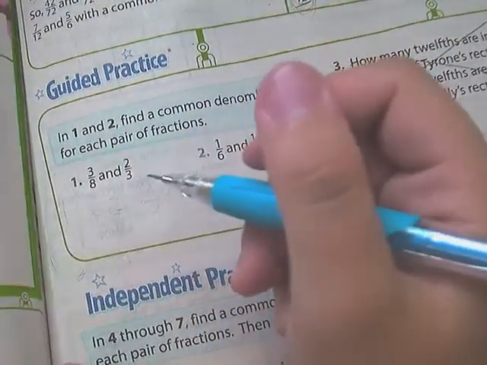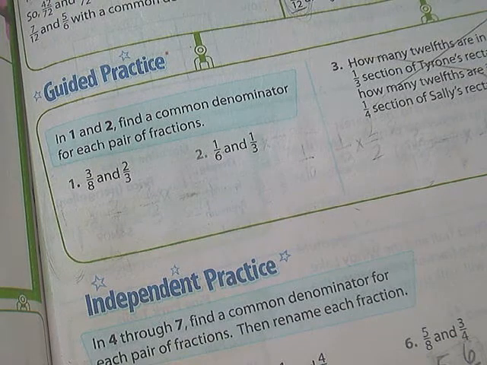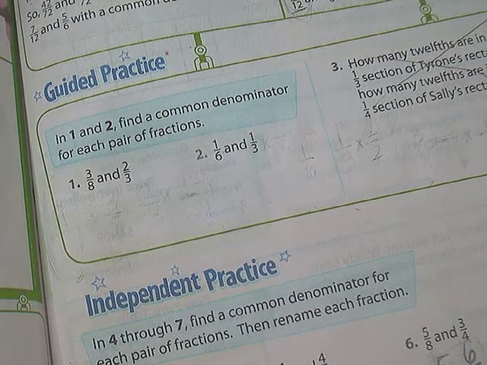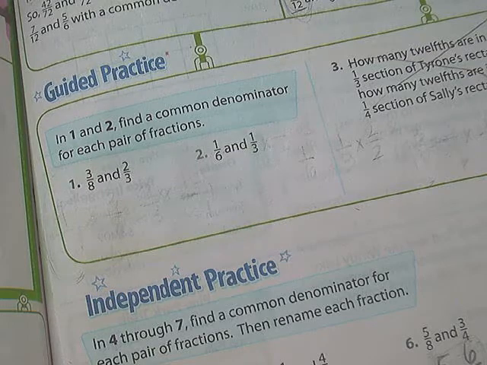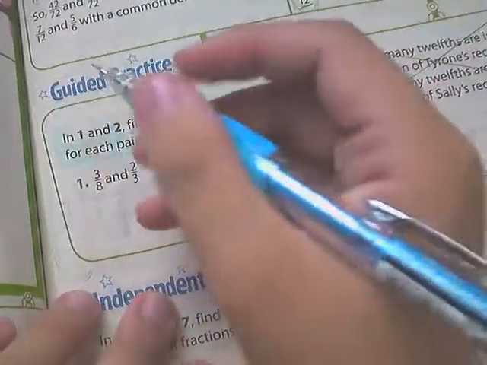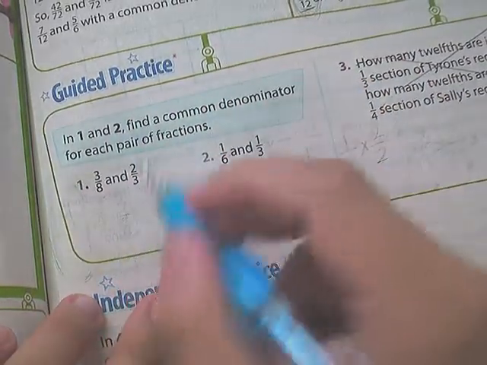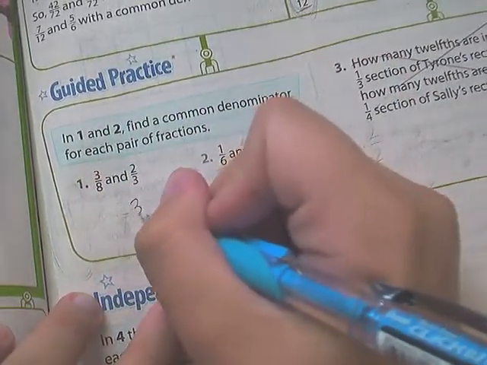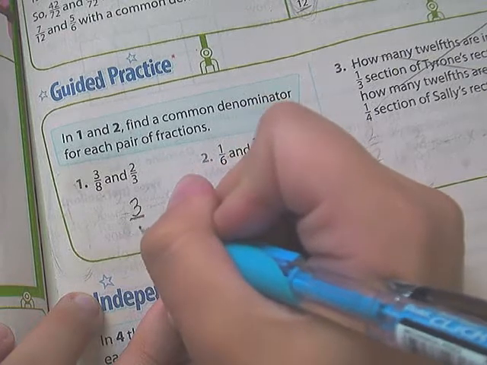All right, so, yes, honey bun. I have a question. How do you know which denominator to multiply? Like, do you multiply the left denominator or the right denominator? Okay. I'll show you. Look, I'll show you right now. So we have 3 over 8 and 2 over 3. And I'm going to rewrite it so I can multiply.